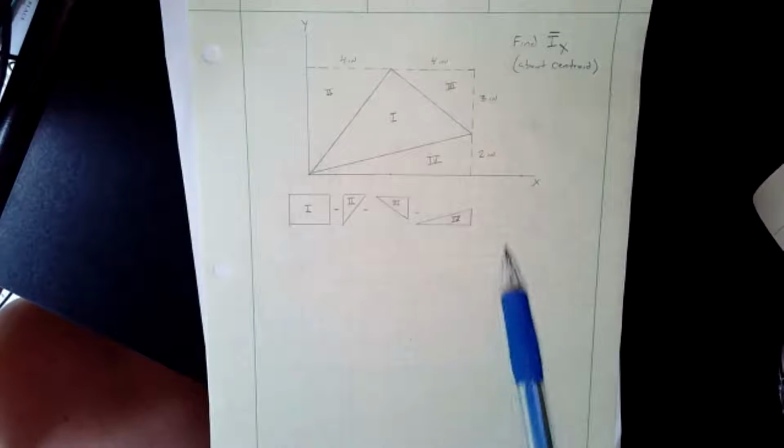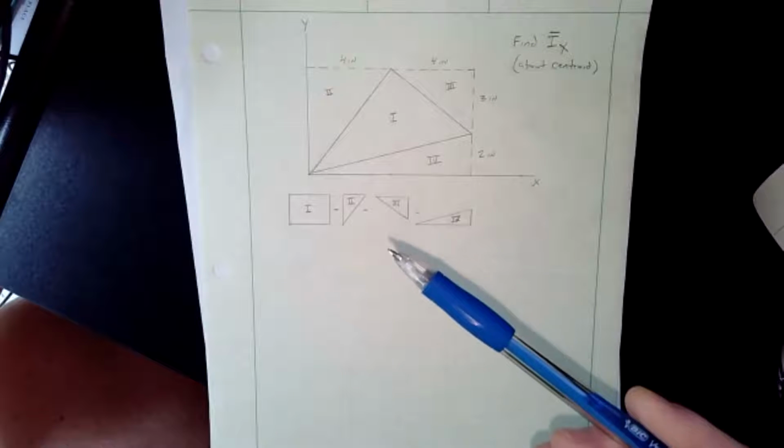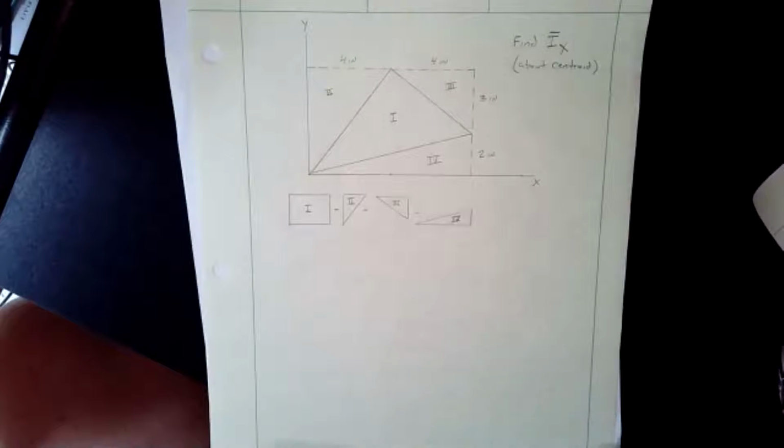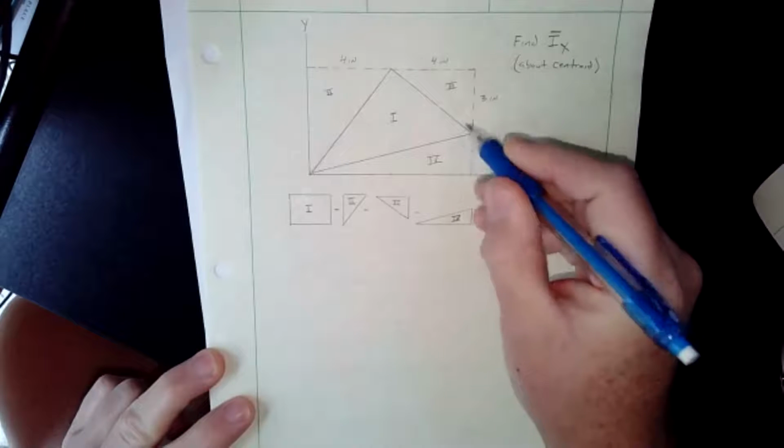And so, of course, the first thing you have to do with this problem is find the centroid. And then once you find the centroid, you have to use the parallel axis theorem to find the individual d values. So remember, the d values are the distances from the centroid of each part to the global centroid.